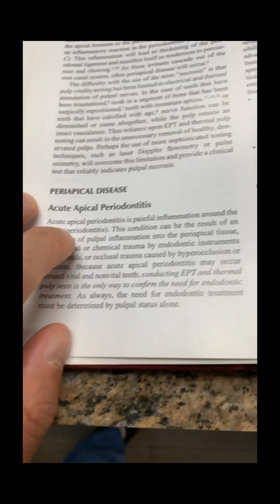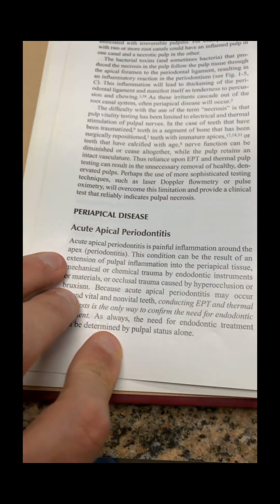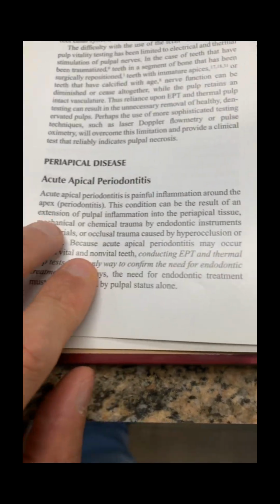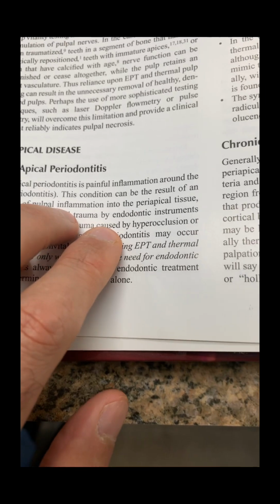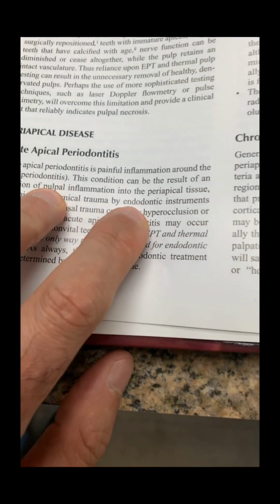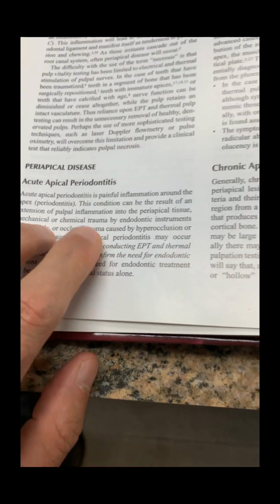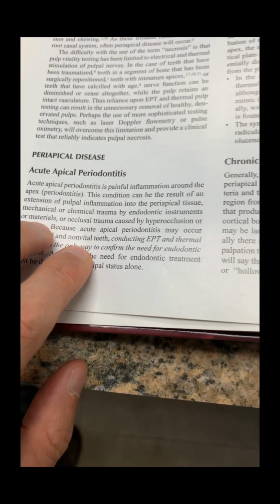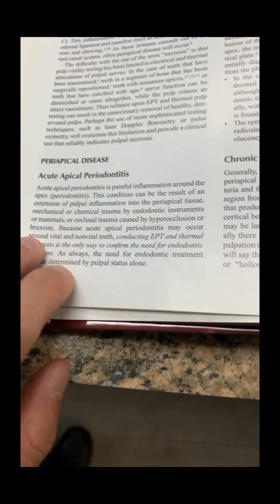Why? Well, acute apical periodontitis is painful inflammation around the apex of the tooth. This condition can be the result of an extension of pulpal inflammation into the periapical tissue. It could be mechanical or chemical trauma by endodontic instruments or materials, or occlusal trauma caused by hyperocclusion or bruxism.